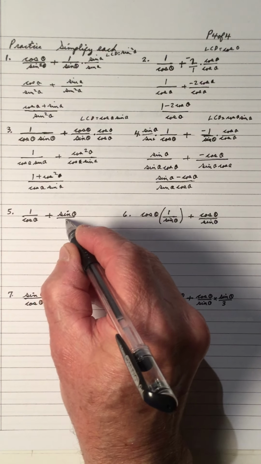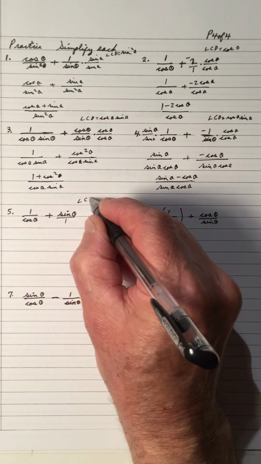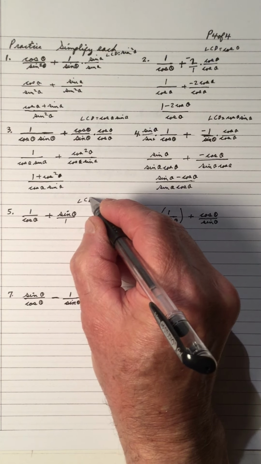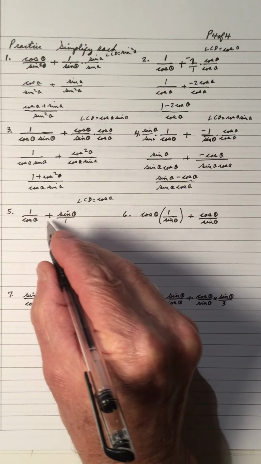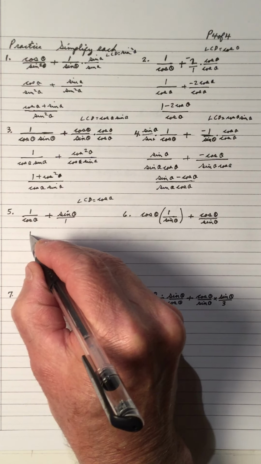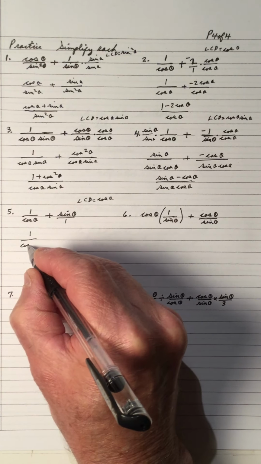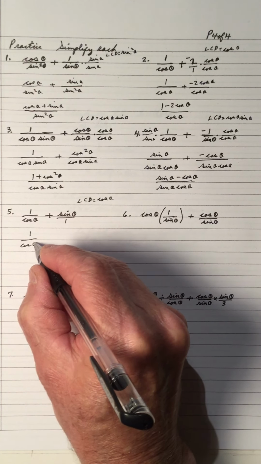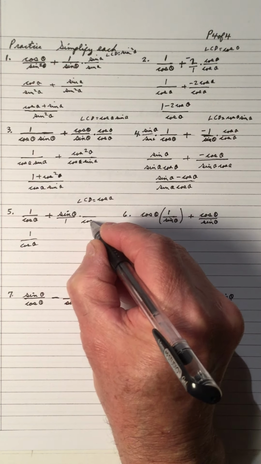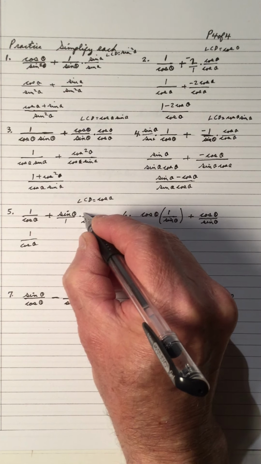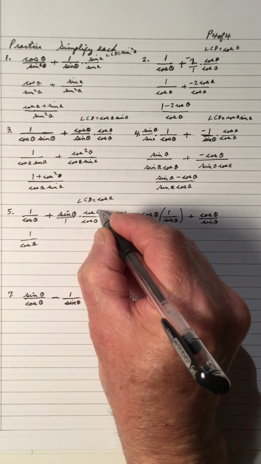Number 5, now we have to add these. Let's put the sine over 1, so the LCD is, there's only one denominator, and it's cos theta. So this fraction is okay, because it has the denominator of cos theta. So this one is multiplied by cos theta over cos theta.